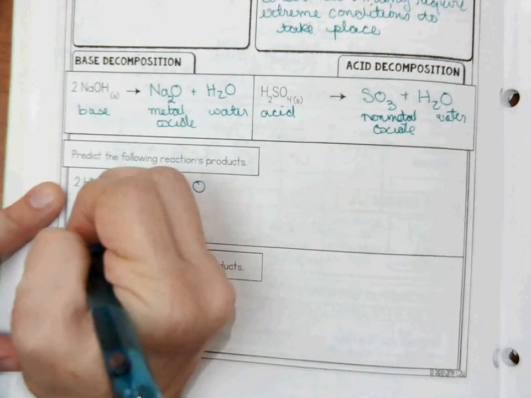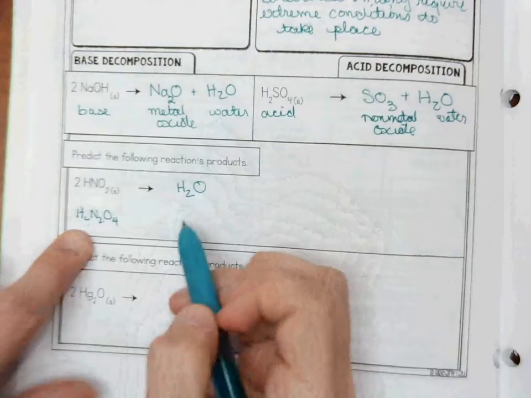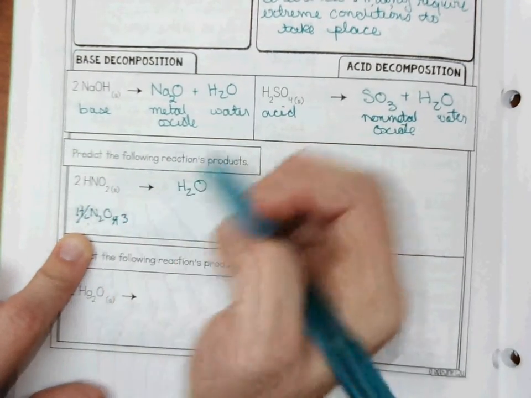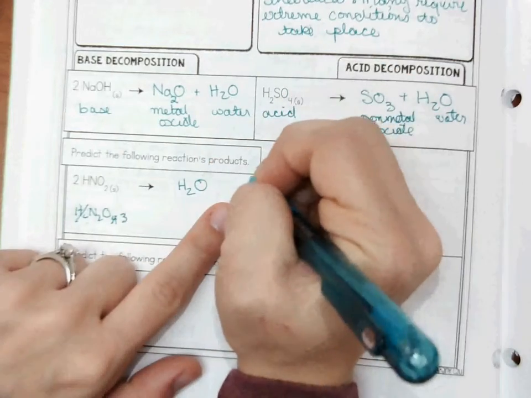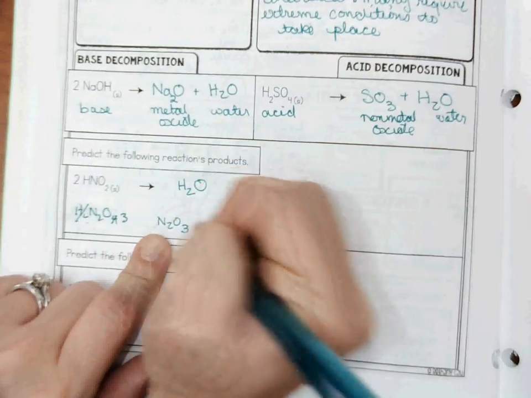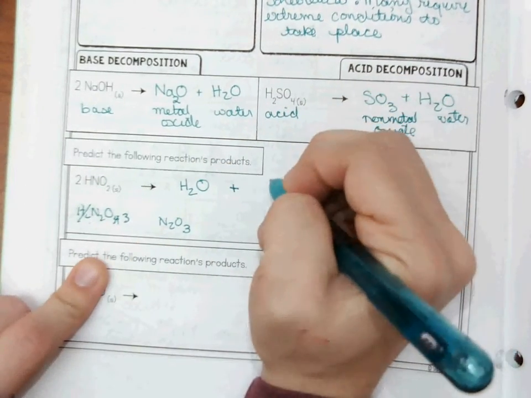Okay? So here I have actually H2N2O4. All right, if I take H2 out, I'm going to get N2O3 is what's going to be left, I believe.